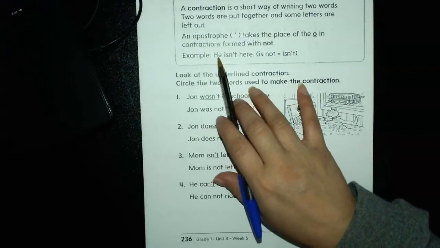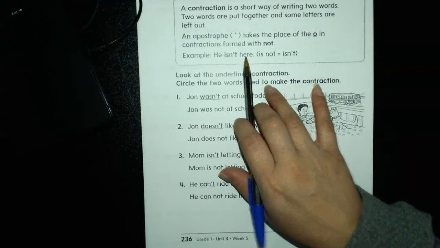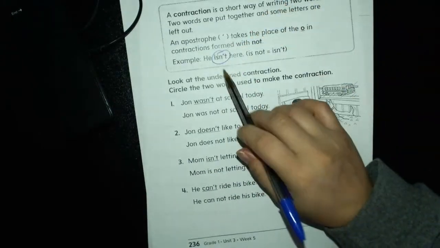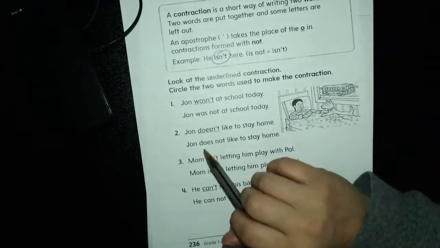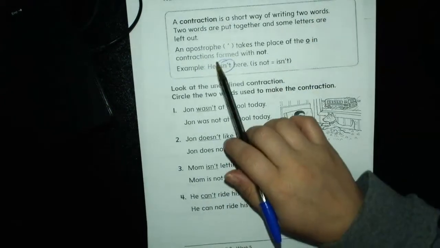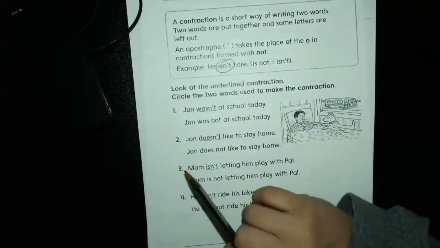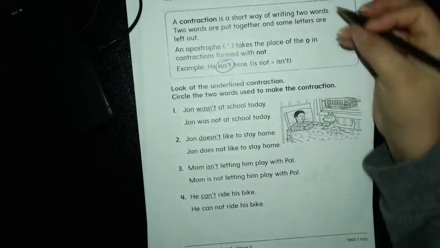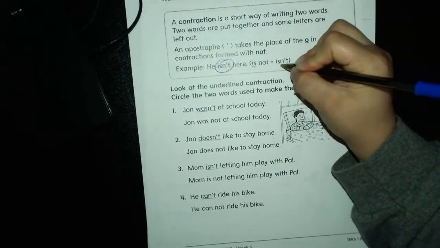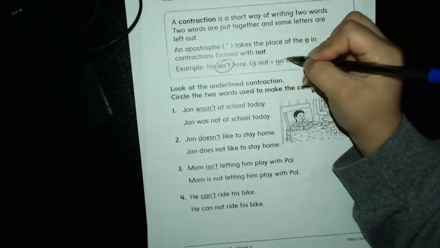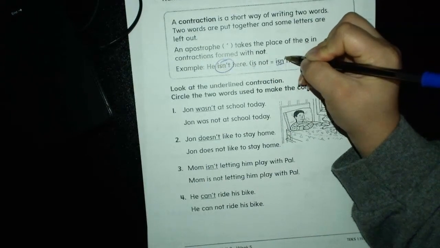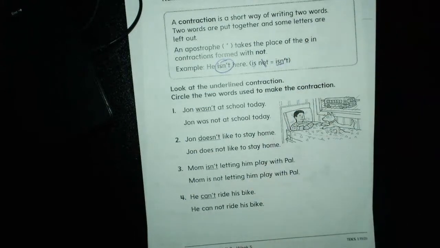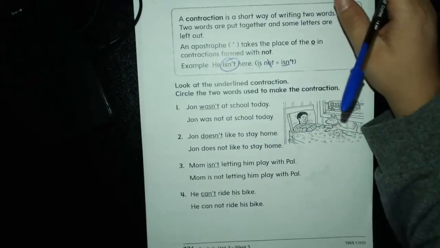So for example, it says he isn't here. So when it says the word isn't, it really means is not. So let's substitute that. He is not here. Okay, so that makes sense. All they did was take is not. They left the I and the S, and they left the N, then they added the apostrophe, took the O out, and then put the T after it to make isn't.